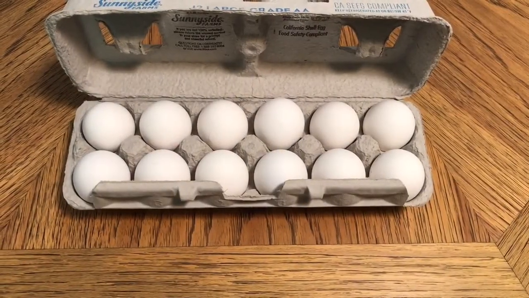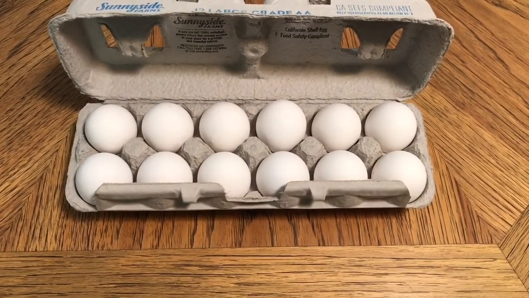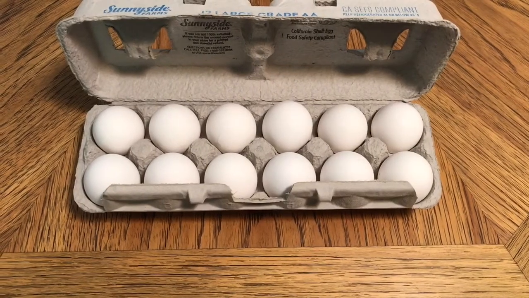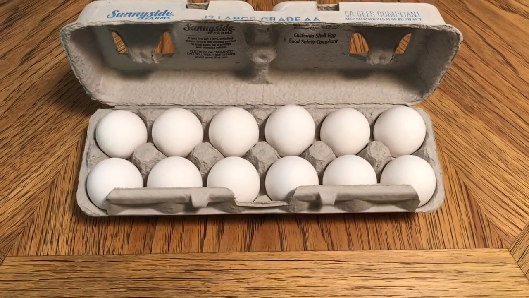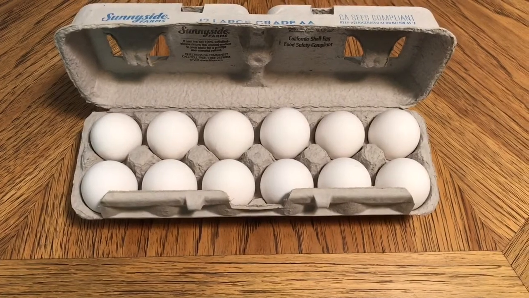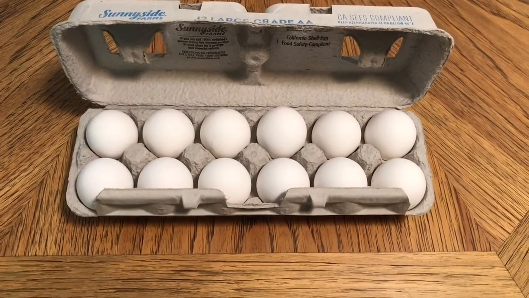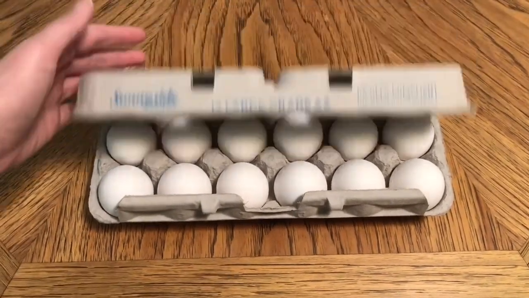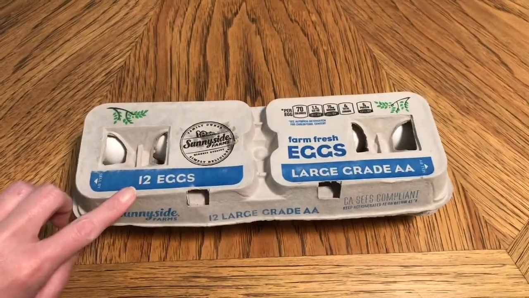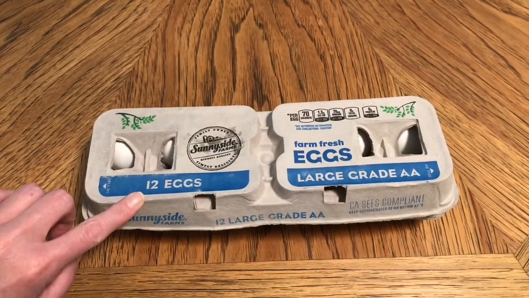This is a dozen eggs. I'll give you a minute to go ahead and count those up. And if you said that there are 12 in a dozen, you're correct. A dozen is equal to 12.